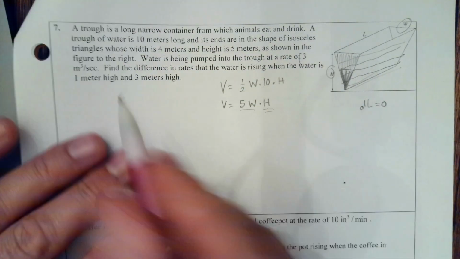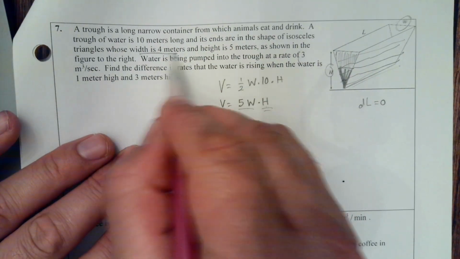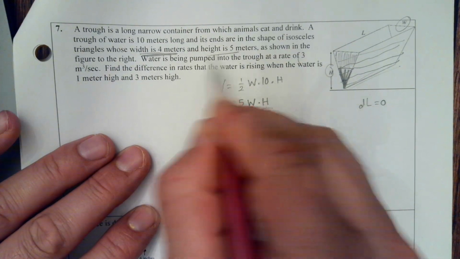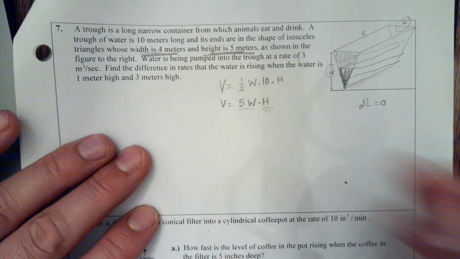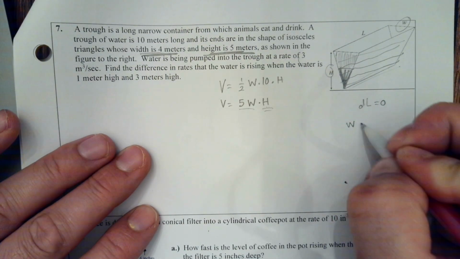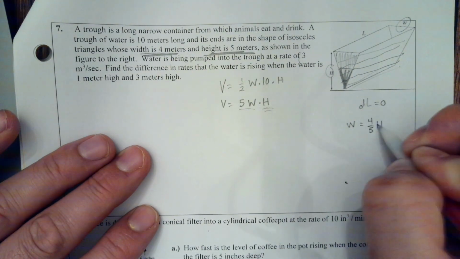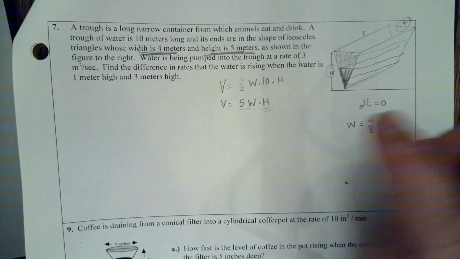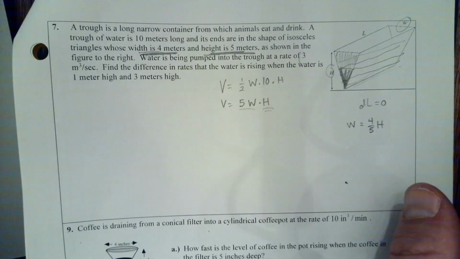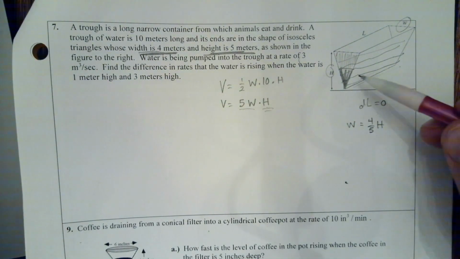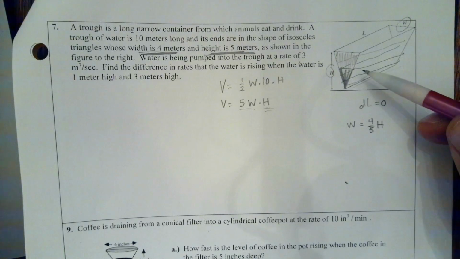So let's read. It says the width is 4 and the height is 5. So that means the width is 4/5 the height. And that will always be true, because of the design of this three-dimensional solid.